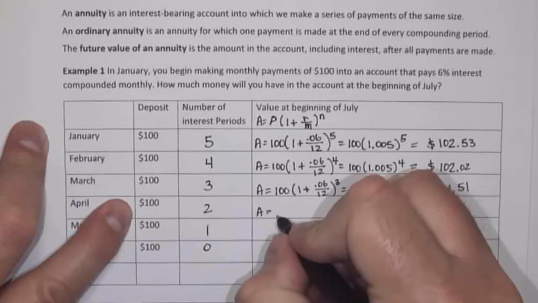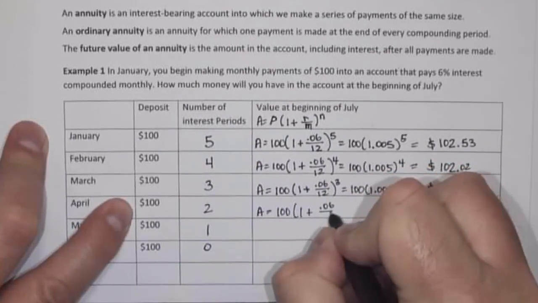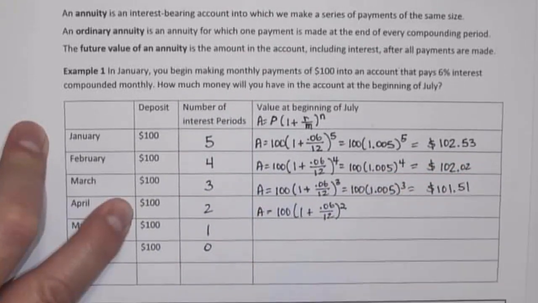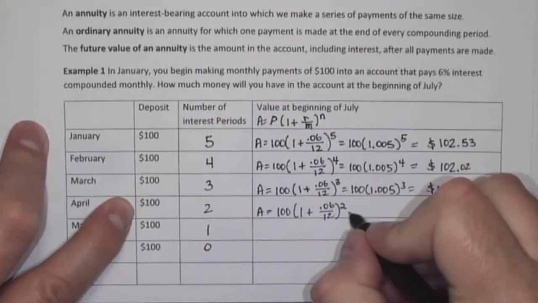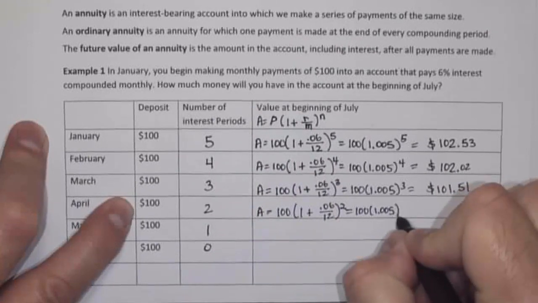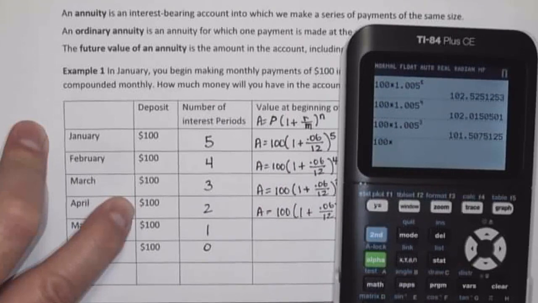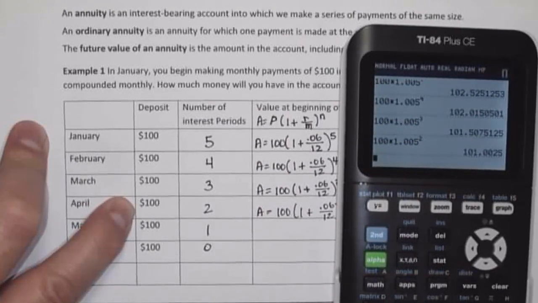How about April? Well, April we're only going to receive 2 interest payments, and that would be for May and June. So 100 times 1 plus 0.06 divided by 12 raised to the second power. So in other words, that's 100 times 1.005 squared. So 100 times 1.005 squared, that is $101 even.